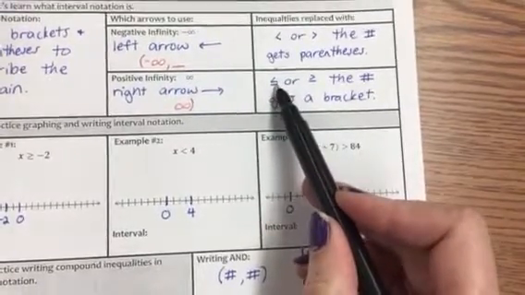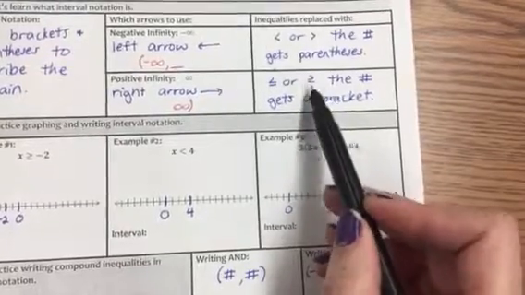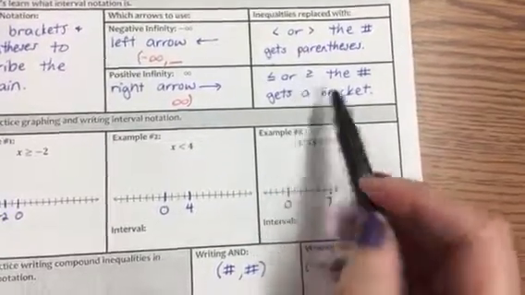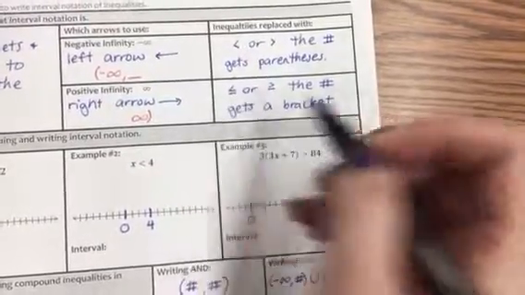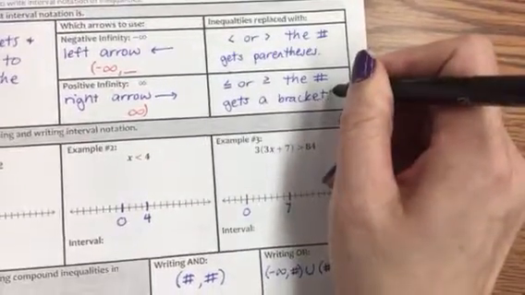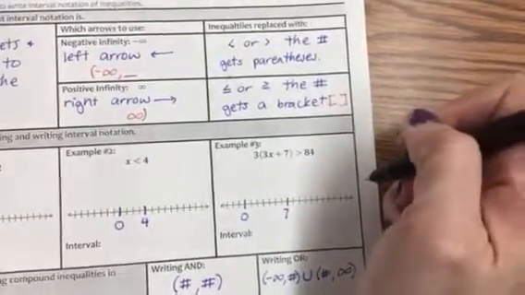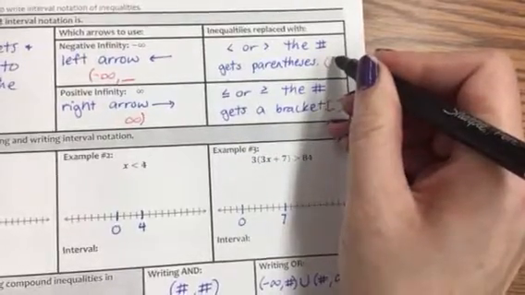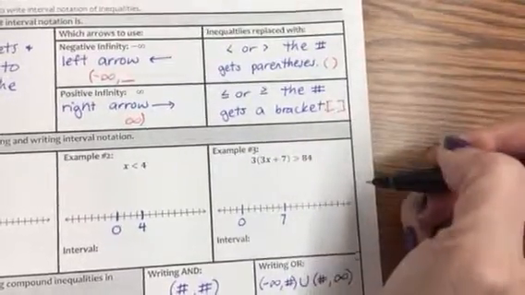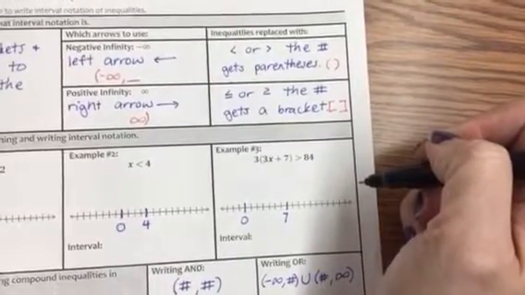Less than or equal to signs and greater than or equal to signs are going to get brackets. How I always think about these is you've got this extra special little line here, so that extra line makes a really sharp bracket like this, sharp brackets. Parentheses happen for open circles, which if you put two parentheses together, they almost look like an open circle anyway.